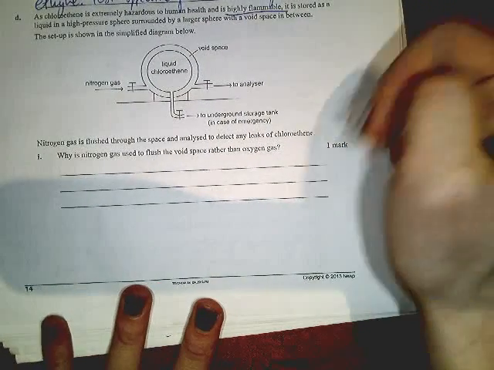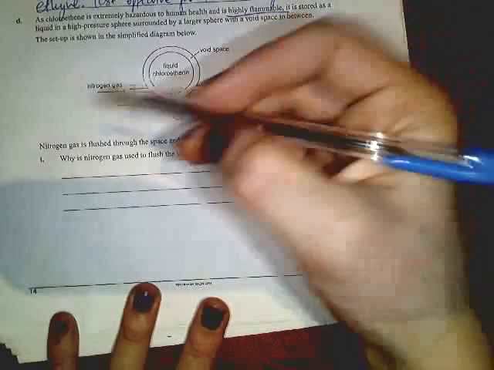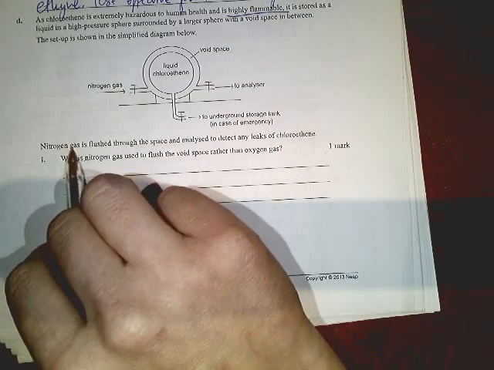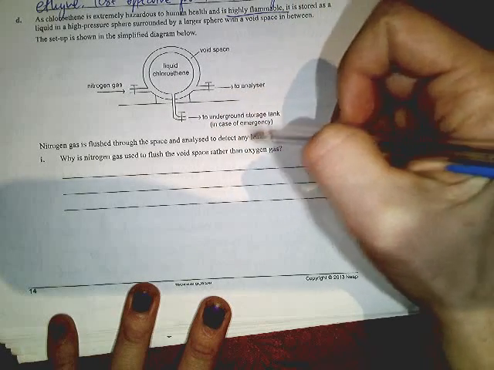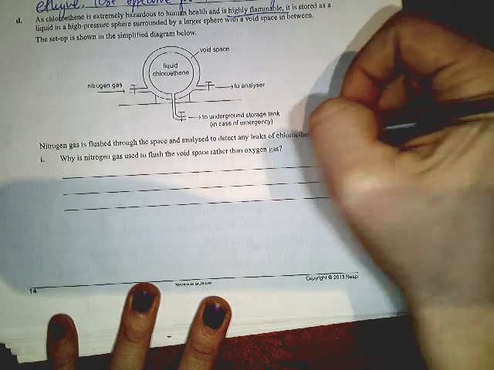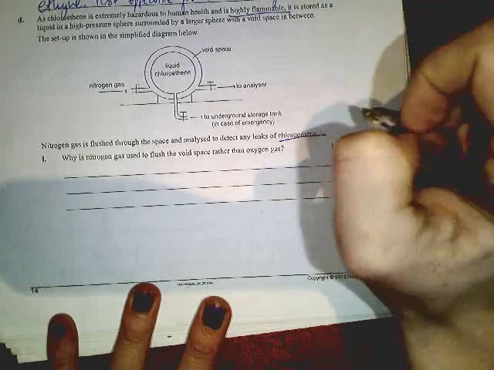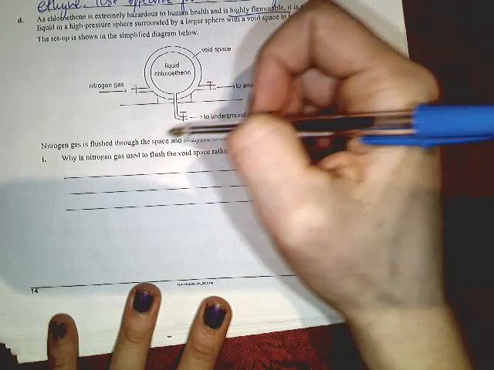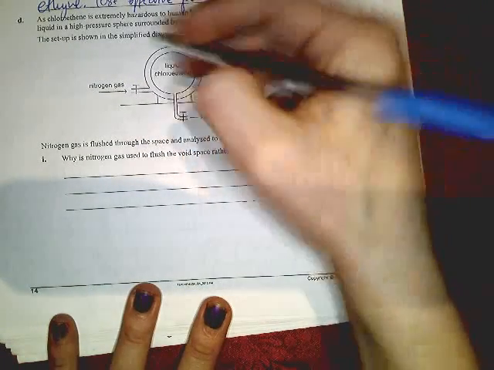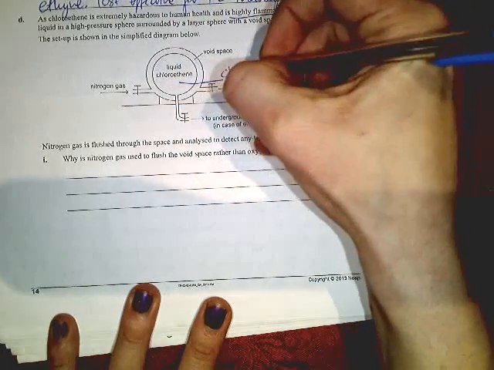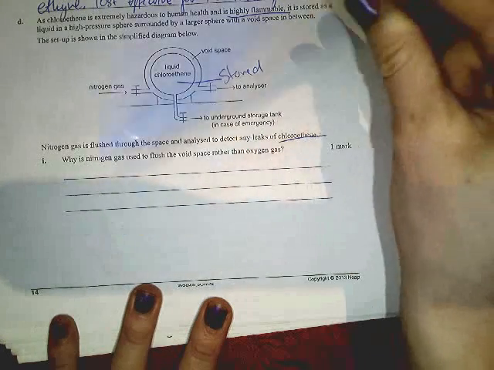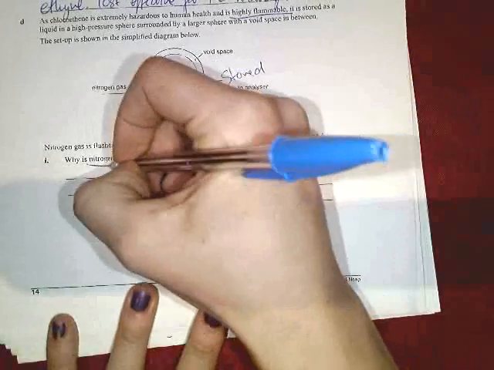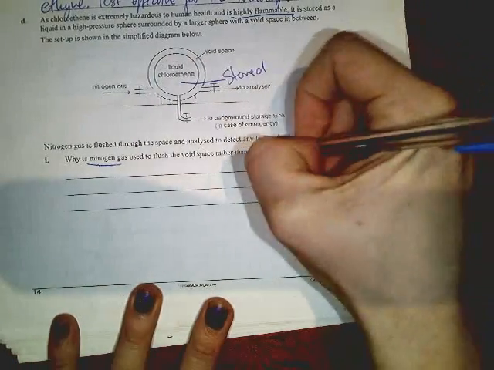No, maybe not, but it's definitely not in the study design, so we're going to be applying our knowledge. Nitrogen gas is flushed through the space and analysed to detect any leaks of chloroethene. So basically, the void space, we have the chloroethene being stored here, and we have the void space which is not supposed to have any chloroethene. So why do they use nitrogen gas instead of oxygen gas?